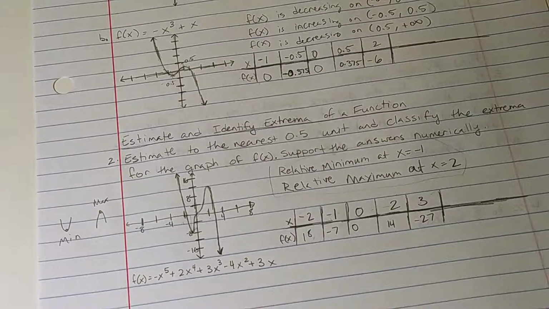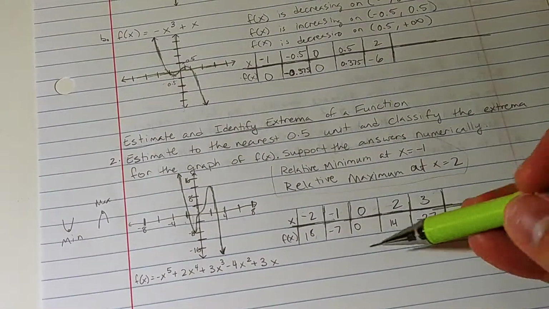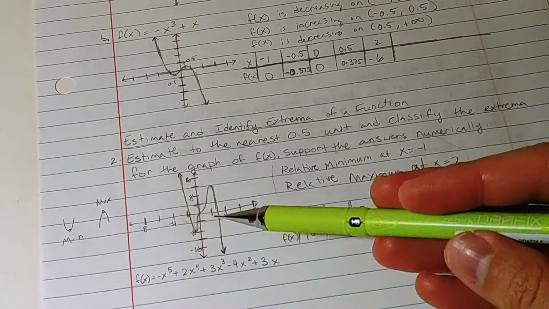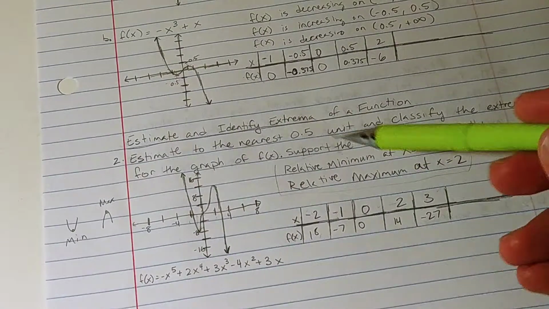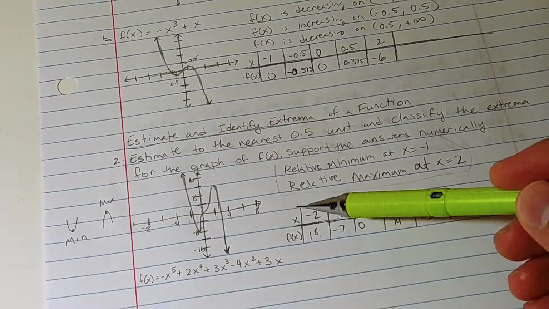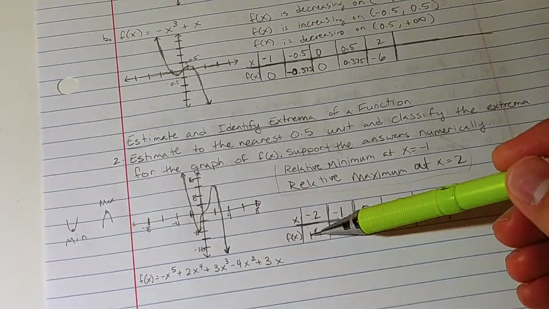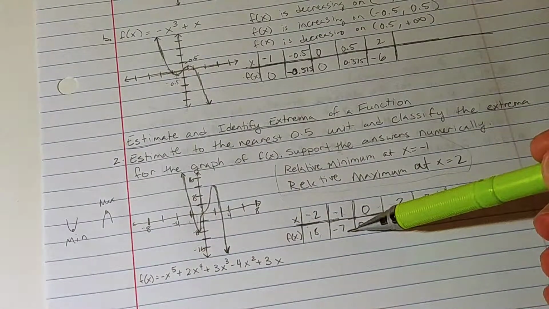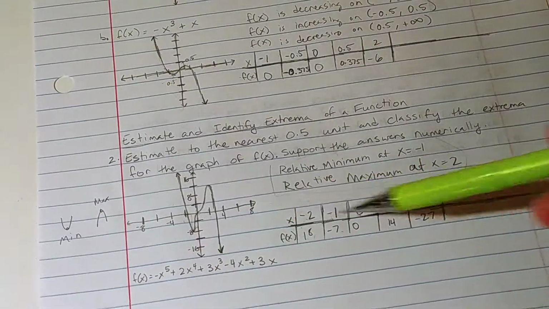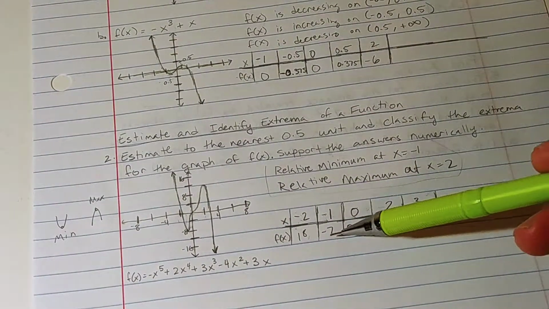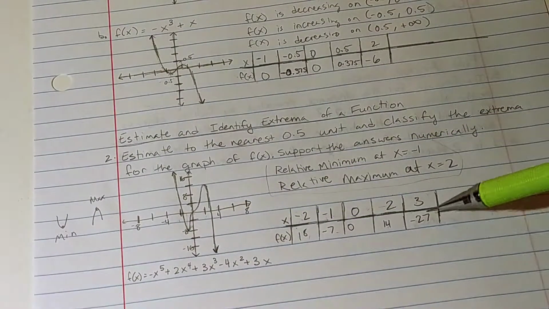And there we go. Alright, so the table verifies this, supports what we had here. So notice that as it goes to the relative minimum, it is decreasing, and then it increases in between the relative minimum and the relative maximum. It's increasing, goes to 0, and then 14, and then it goes down at negative 3.